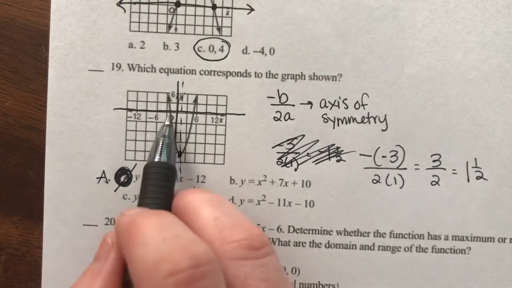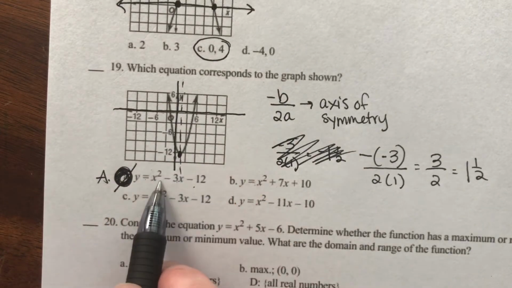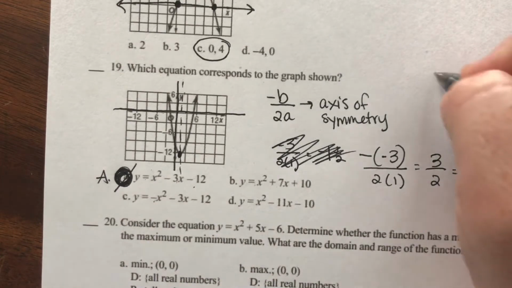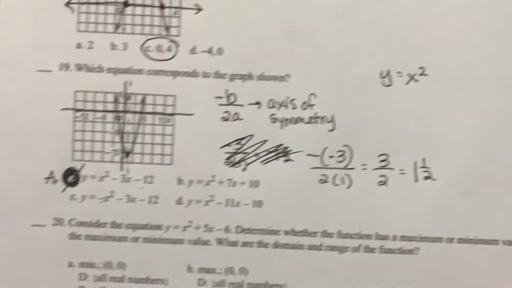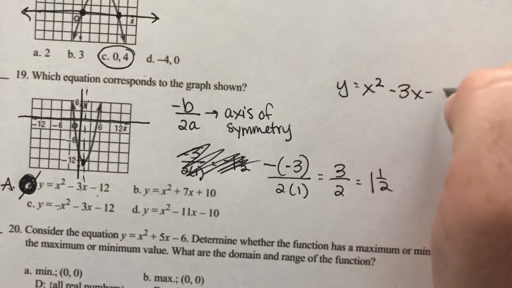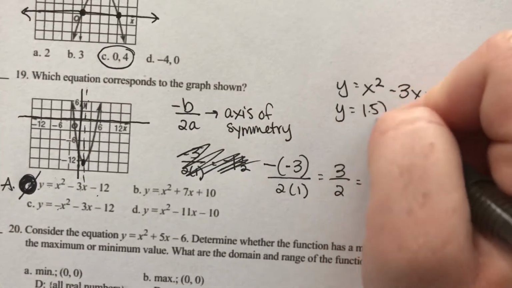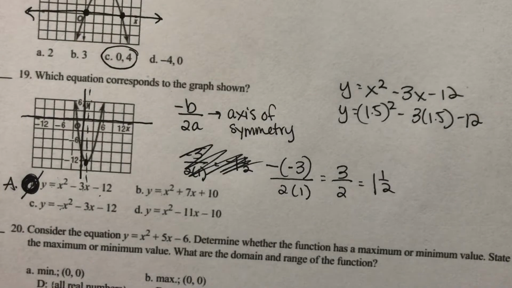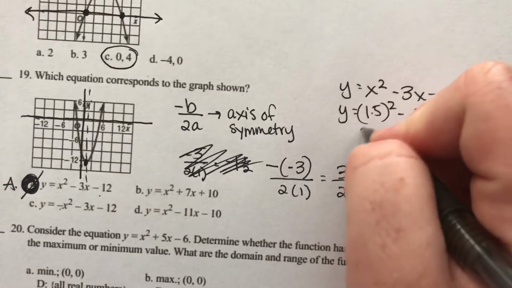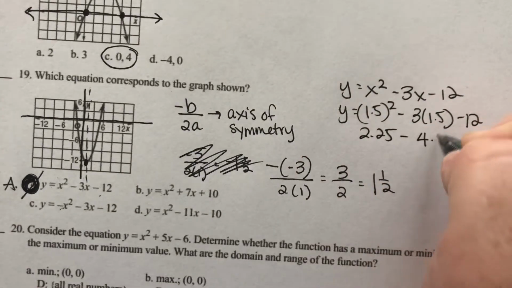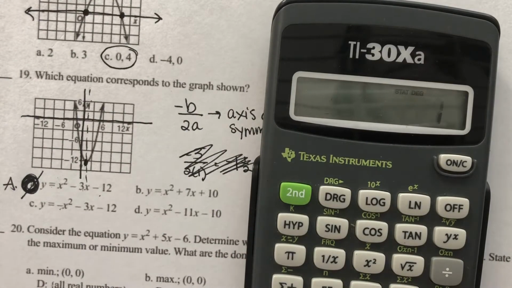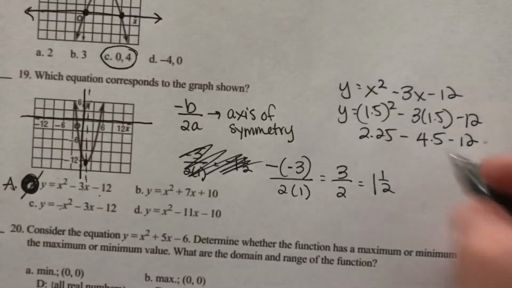Also, negative 12, when we plug in 1.5 for x, what is our vertex going to be at? What's y going to be? It should be down here, it looks like negative 12 or maybe a little bit lower. So if I take that equation, y equals x squared minus 3x minus 12, and I plug in 1.5, y equals 1.5 squared minus 3 times 1.5 minus 12. 1.5 squared is 2.25, I believe. Yep. 2.25 minus 4.5 minus 12 equals about negative 14.25.